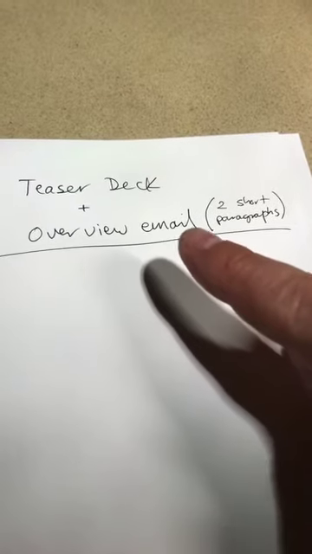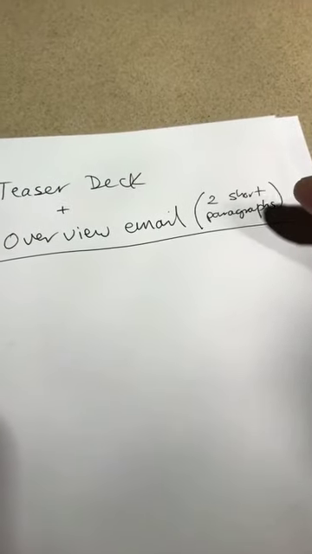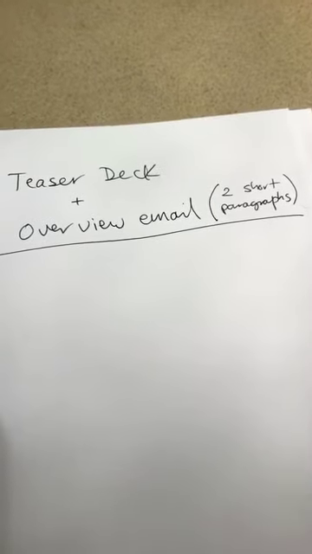When you're asking for an introduction or if you're writing to a VC directly, you want 2 things included: a teaser deck and an overview email. The overview email cannot be a novel. It needs to be 2 short paragraphs describing why your company is so interesting.